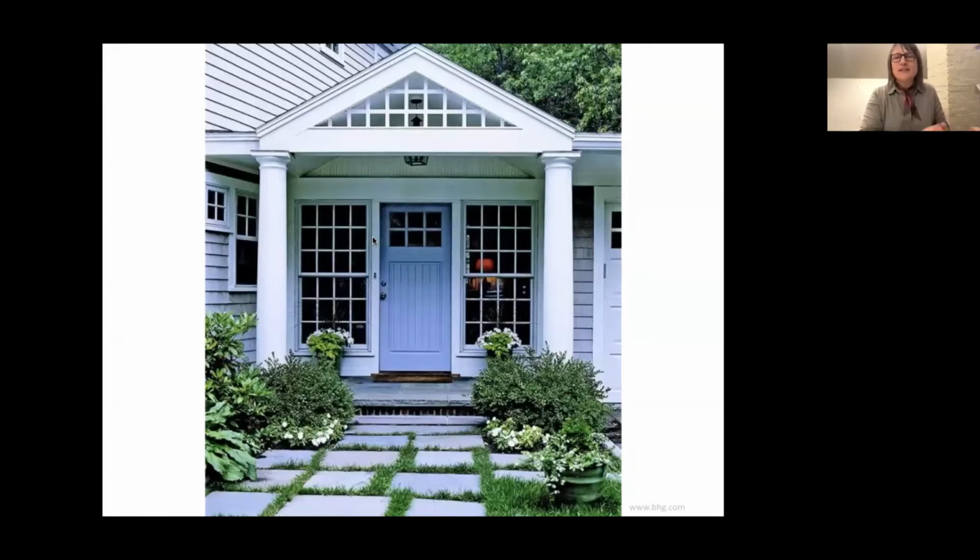So here's the answer to the question. Someone asked, what about symmetry? You can definitely have symmetry. And symmetry is a formal style, and you can definitely do formal styles in landscape design.